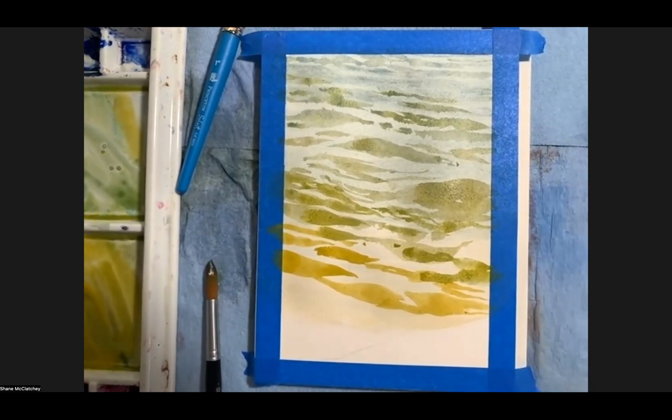So I'm gonna use the hairdryer to dry this out a tiny bit, but not completely. And then I'm gonna drag some blue across the top. So I'm gonna mute this real quick.